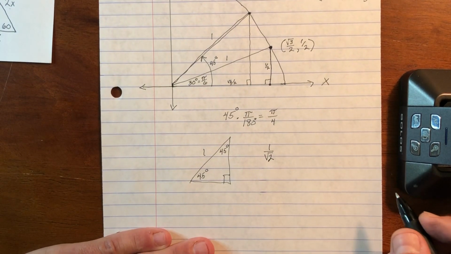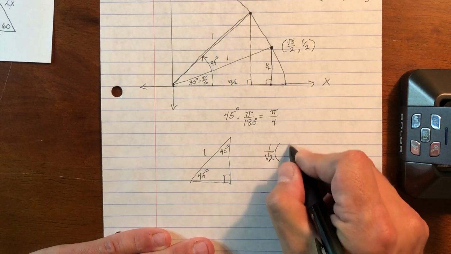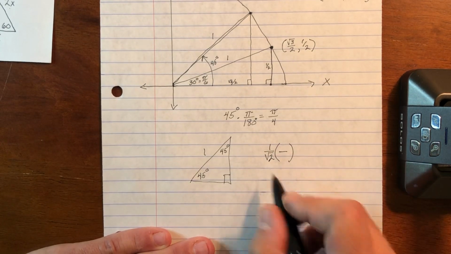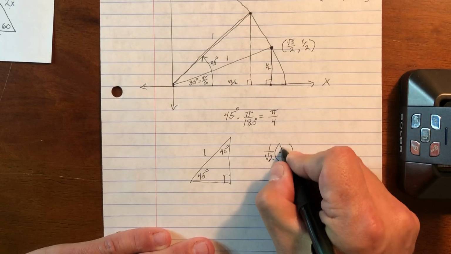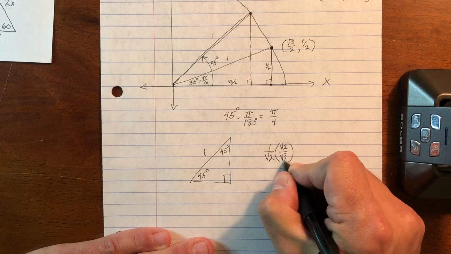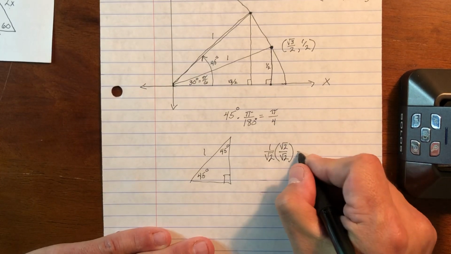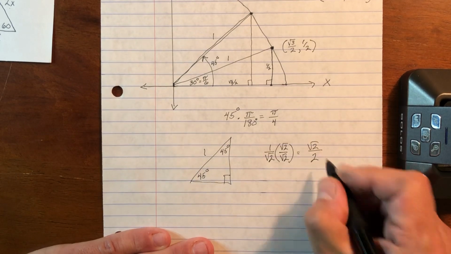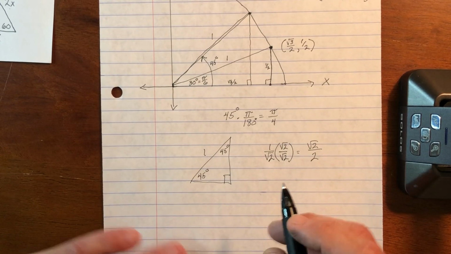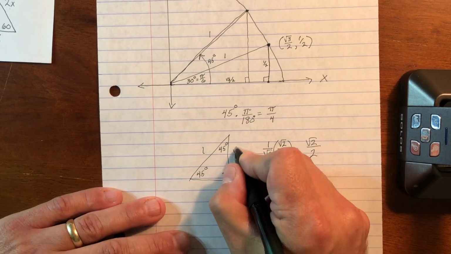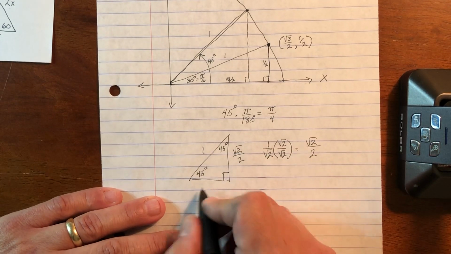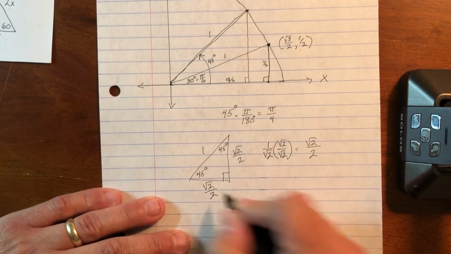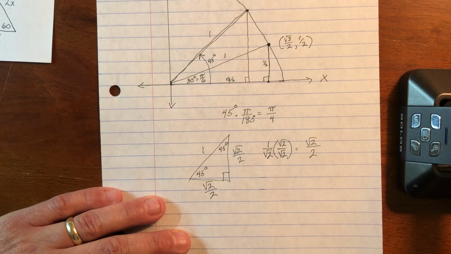Well, if I want to put that in simplest radical form, I'd have to multiply by a form of 1 that gets rid of that square root of 2, which would be the square root of 2 divided by the square root of 2. That would be the square root of 2 over the square root of 4, which is 2. So that means that both this side and this side is the square root of 2 divided by 2.